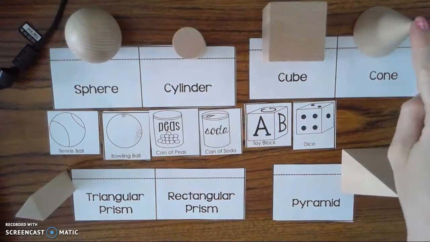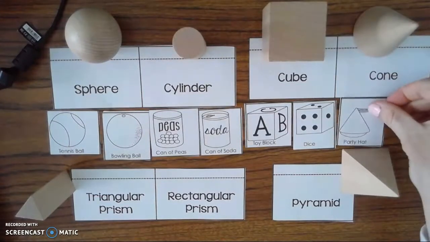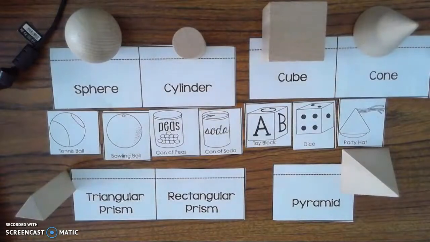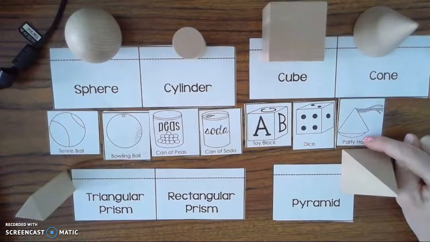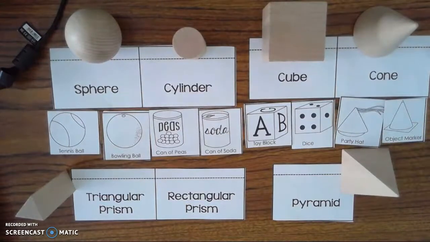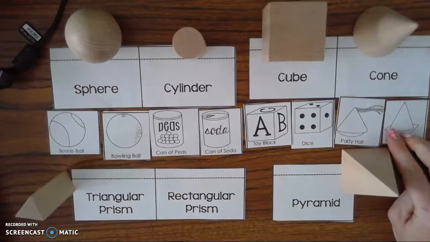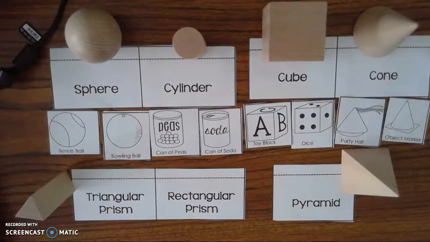Okay, and for our cone is our next one. We have a party hat for a cone. The little loop down here is like the string that would go underneath your chin. Okay, and the object marker, you might see this on the side of the road during construction, or if there's a car pulled over on the side of the road and you have to go around, they might put out a cone. Okay, I know it's sitting on this square base here, but if we covered that up, you could see the outline of the cone.